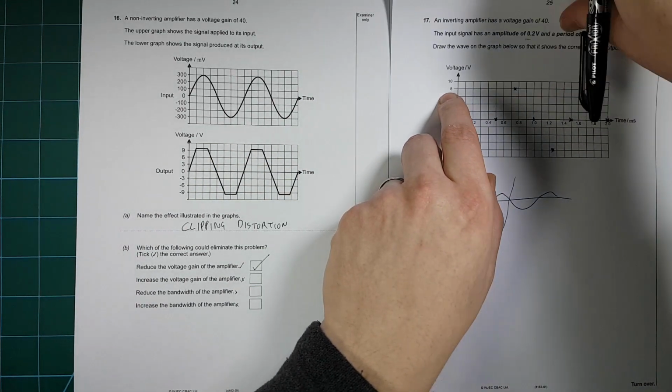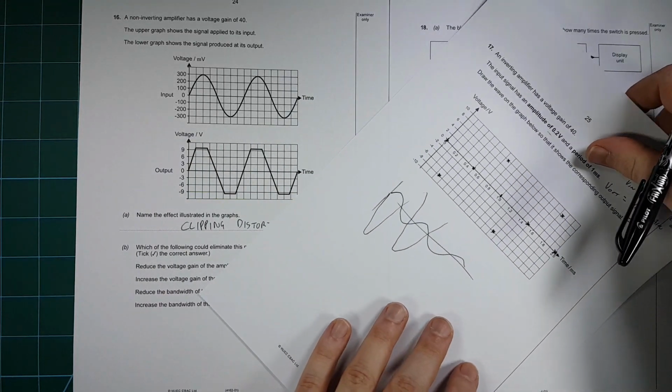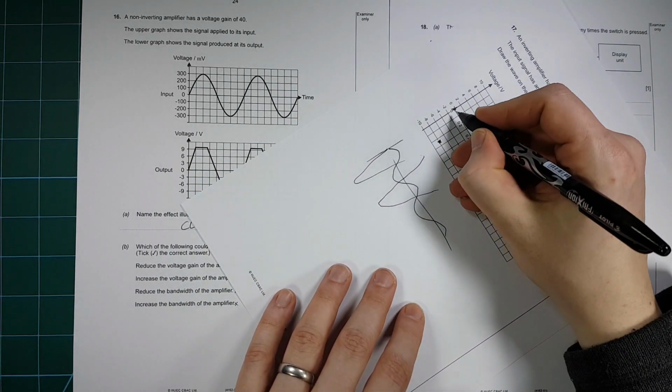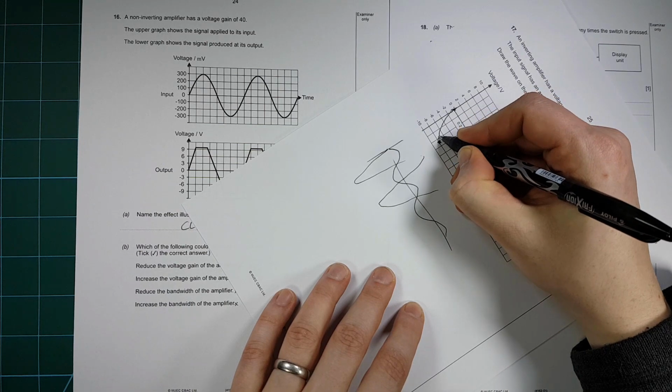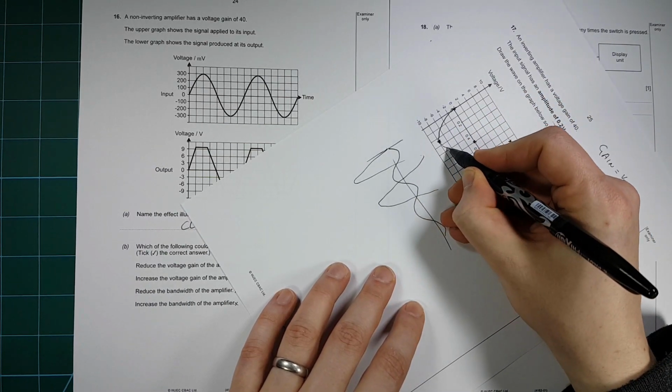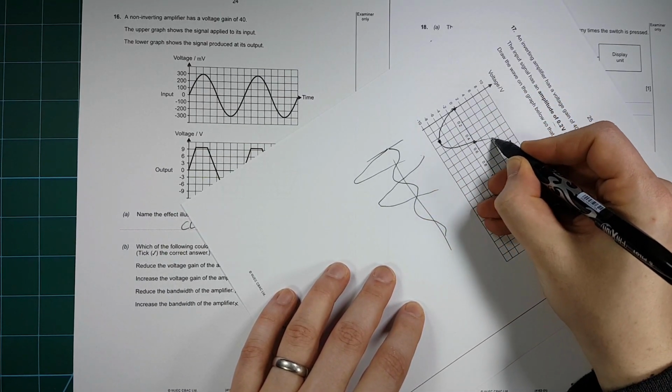Right, so the easiest way to do this now is to turn your paper on its side and draw like so.